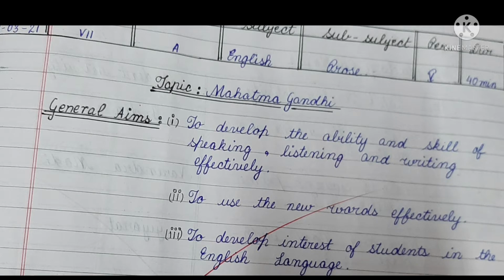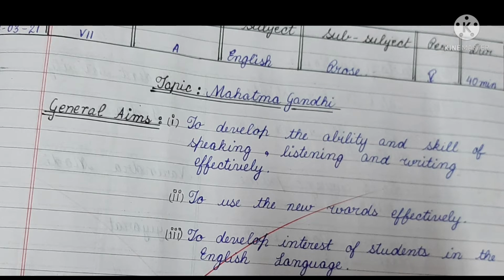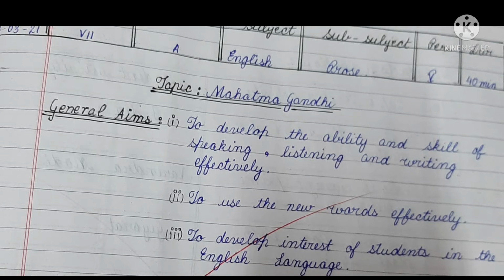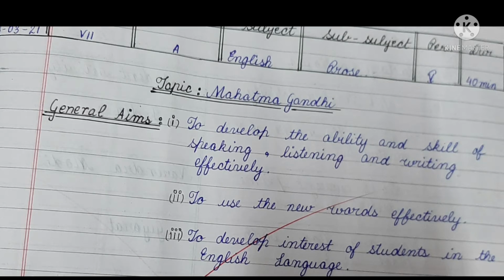When the students answer that specific thing, then you will write that chapter name or something related to that. If the students are able to answer that, then you will write the topic. So topic means your chapter name.